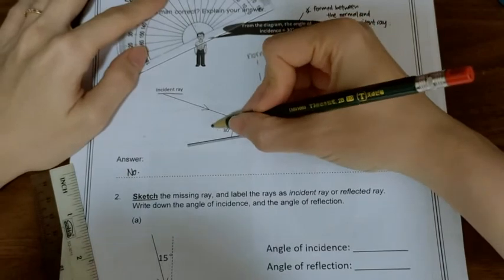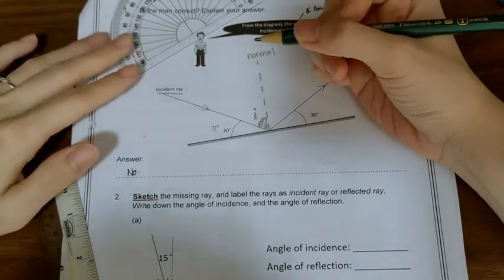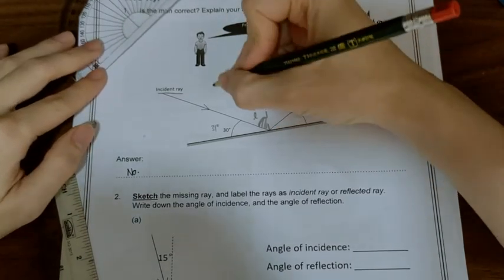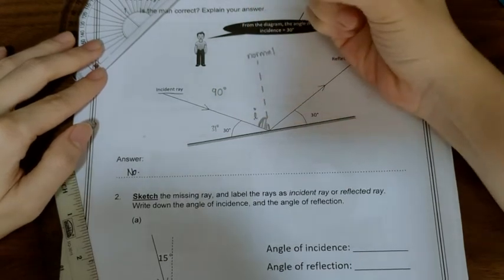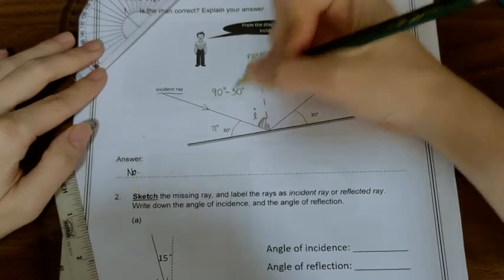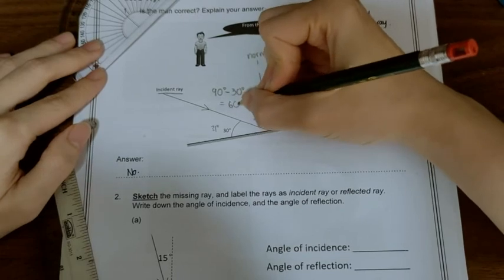This angle here is actually 31 degrees if you were to measure very carefully. So how do I find this angle here? This angle here will then be 90 because of right angle minus your 30 degrees. Actually, to be exact, it's actually 31, but it's okay, which is 60 degrees.